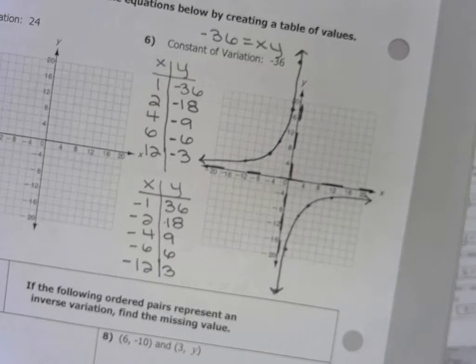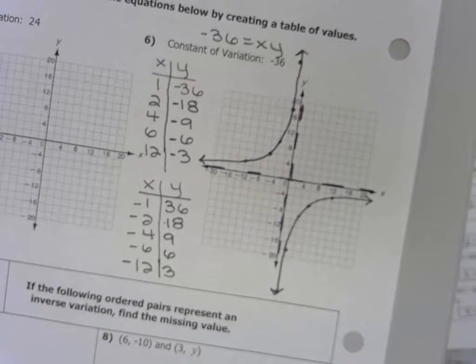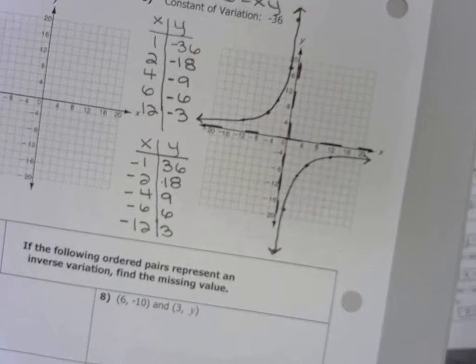Okay, so front page on the homework. I'm going to give you about 10 or 15 minutes to get that done. There's only 6 questions. 1 through 4 doesn't take very long. The graphing, the 1 through 4 are pretty straightforward, the constant and the equation.